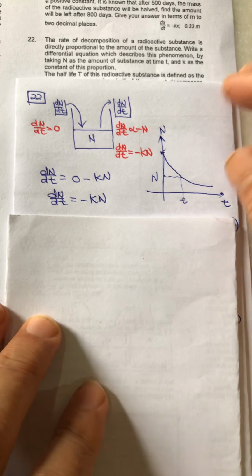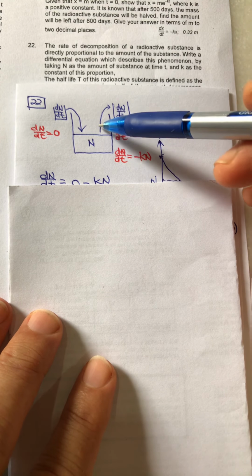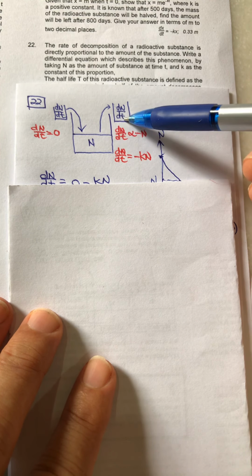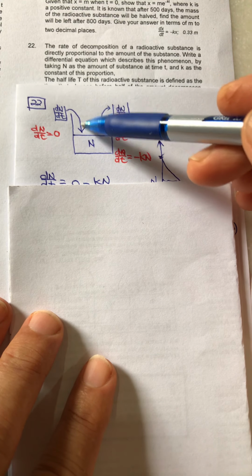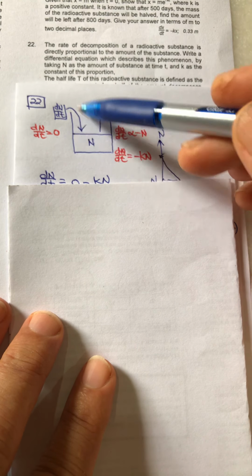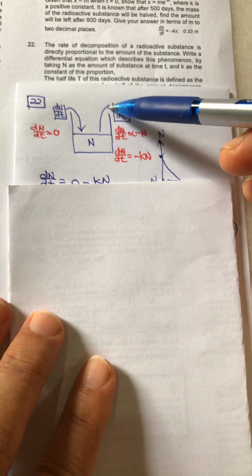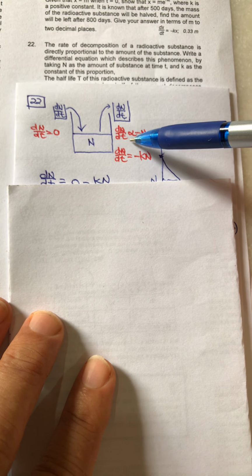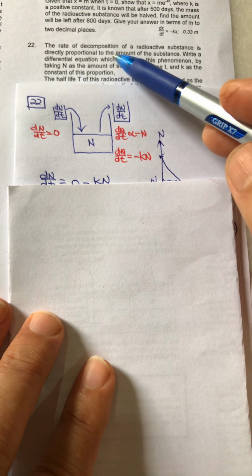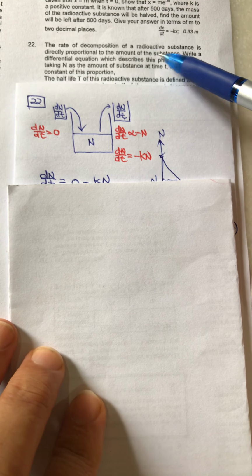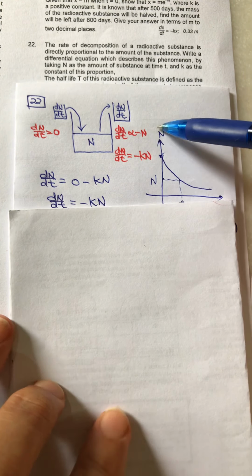Okay, here they say decompose means the mass decreases. Here the increase is 0 because we don't add in any substance. So the decrease, the rate, is proportional to the amount of substance, which is n.